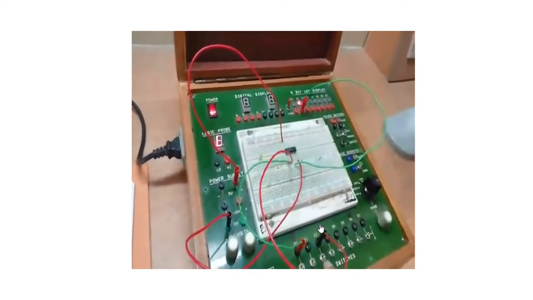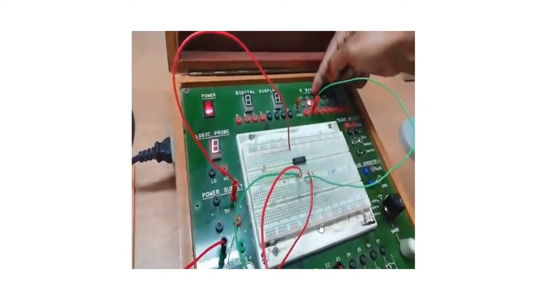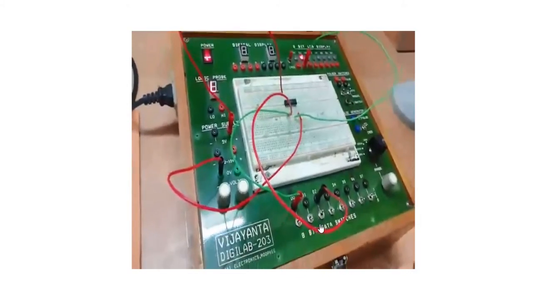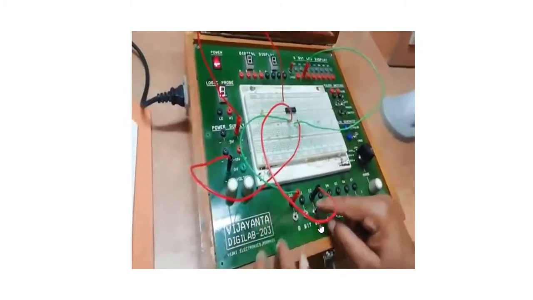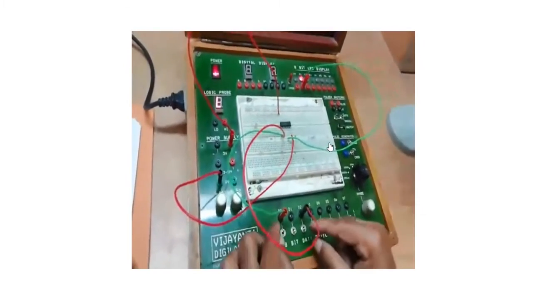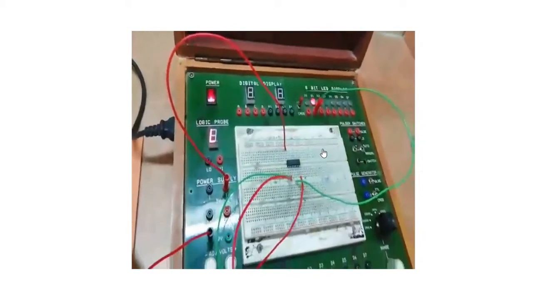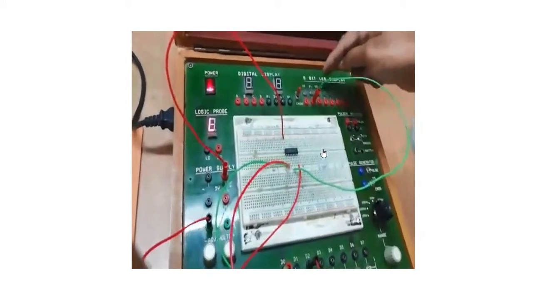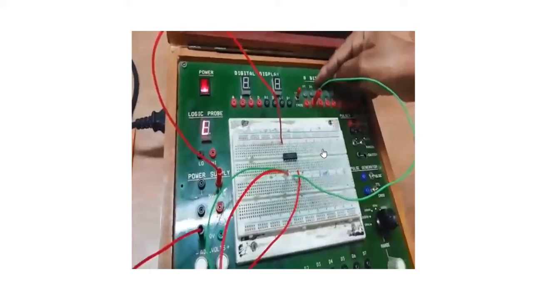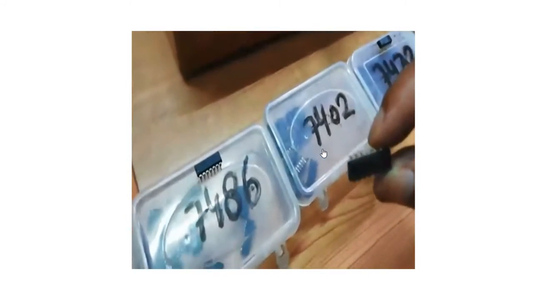Now we will make the connection 01. For 01 also the output is 1. For 10 also the output is 1. And for both 1, the output is 0. So the NAND gate gives logic low only when both the inputs are logic high.